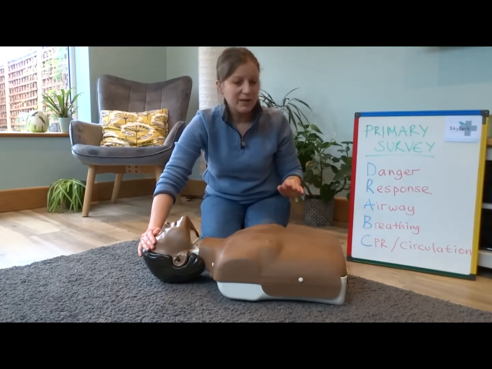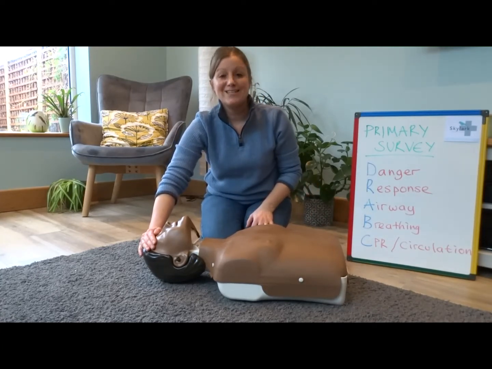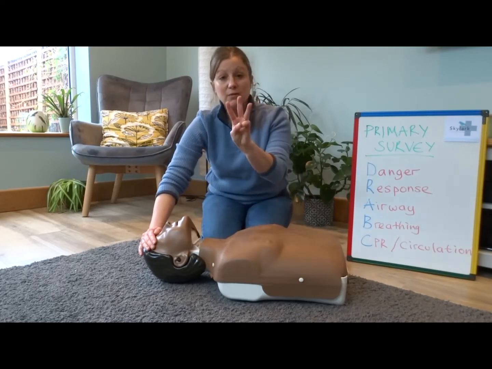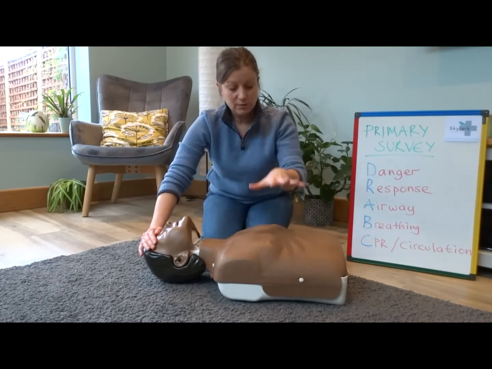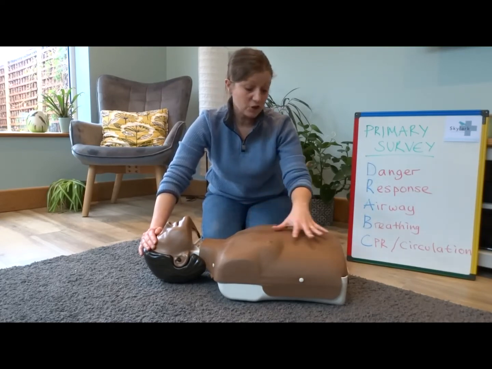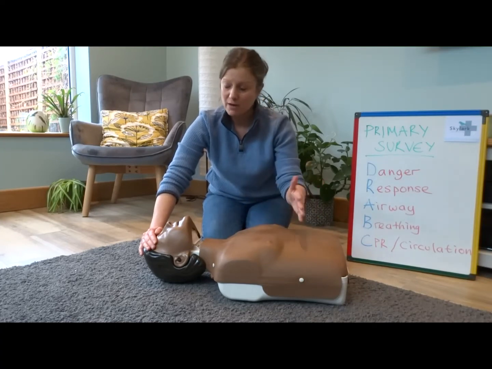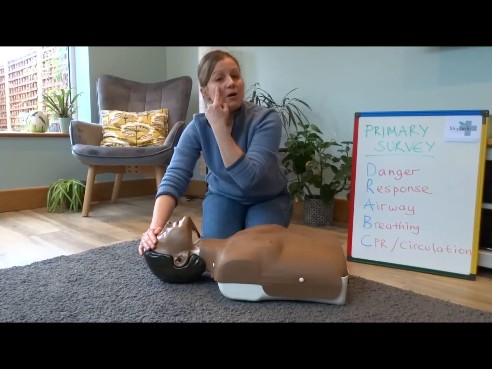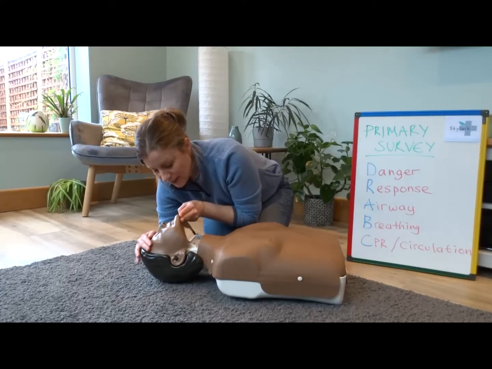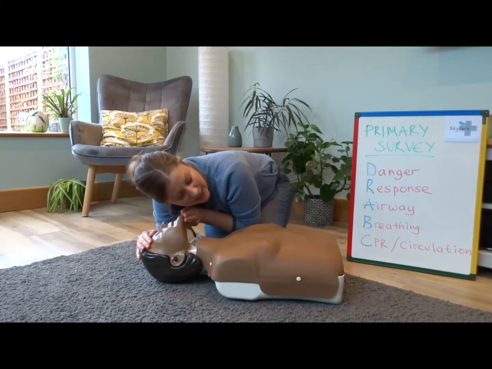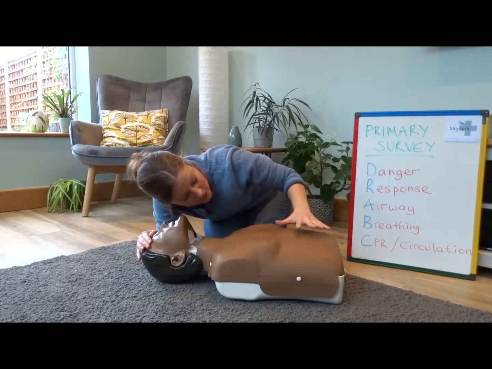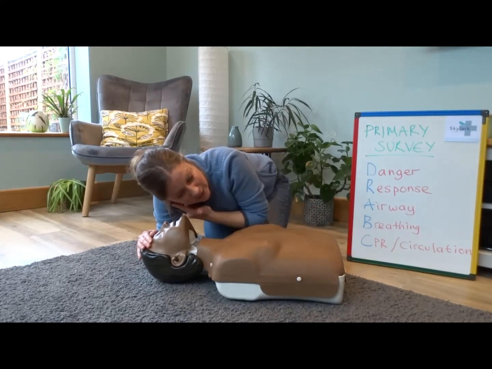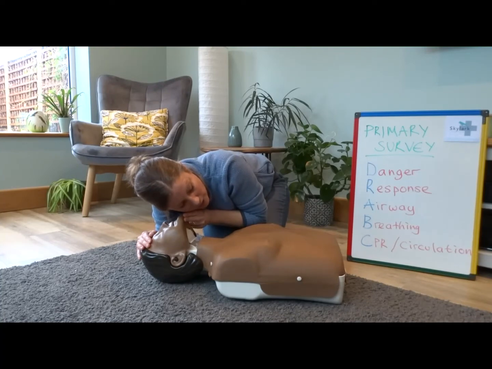And checking for breathing is a check that lasts for 10 seconds. And we do 3 things. We look for the rise and fall of the chest, so look at the chest and the stomach to see movement of breath. We listen for breathing and feel it on your cheek. So get down, hold the head back, airway open, get down next to them, look at their body for movement, listen and feel while you're here.